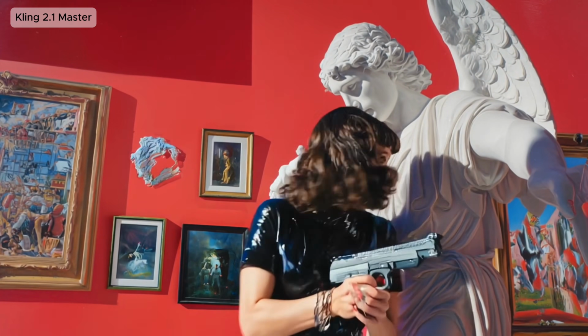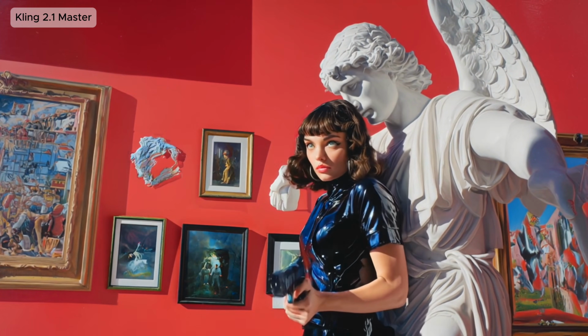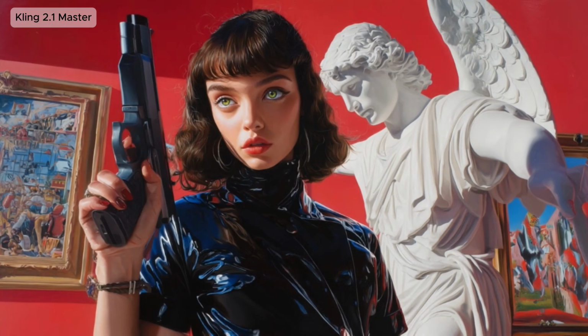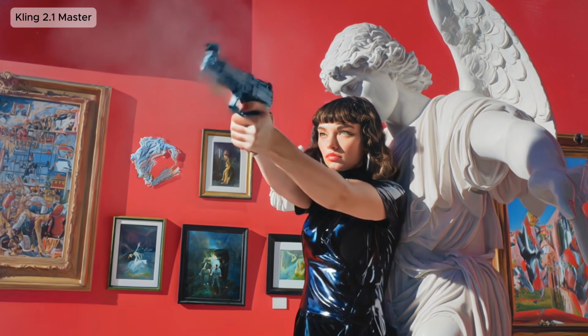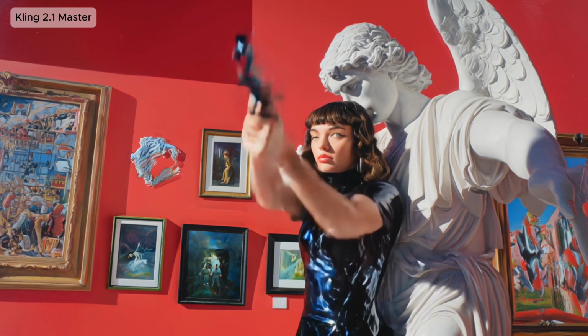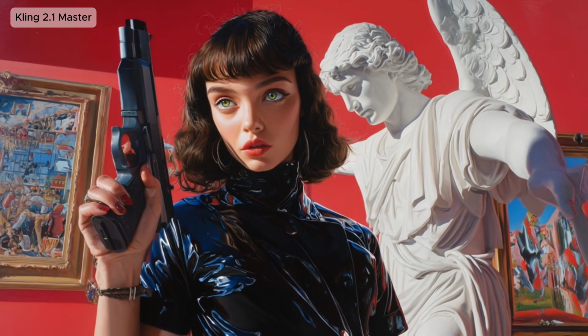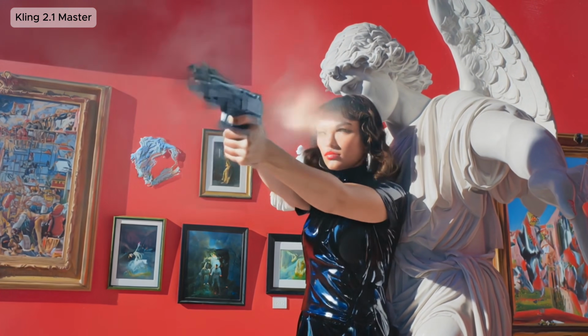Jumping into the Kling result, it perfectly understood that she needs to take cover in front of the statue. So prompt understanding is much better here. And after that she starts shooting. You will realize that in the second part of the shot, the face consistency, the coherence, drops heavily. So this is something we didn't observe on the Midjourney side. Throughout the shot, Midjourney Video had a consistent face, even while the gun was passing in front of the face.